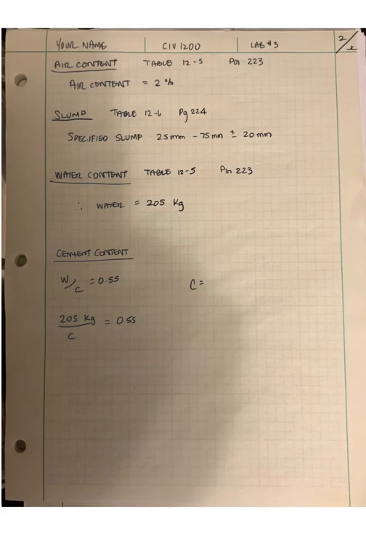All right, the next thing that we need to take a look at is cement is then equal to water over 0.55.